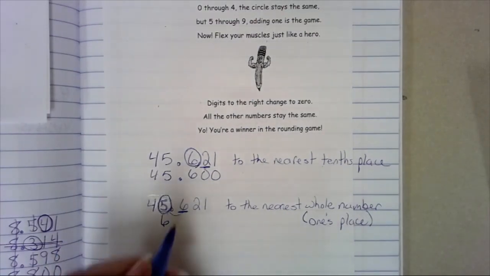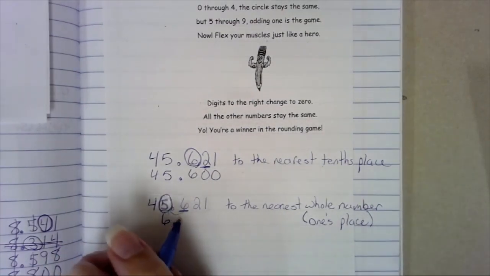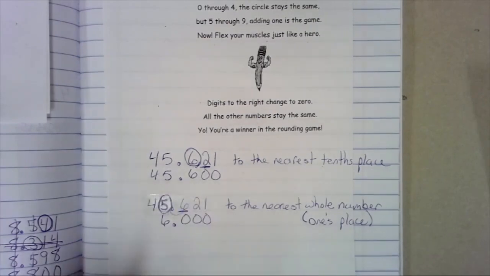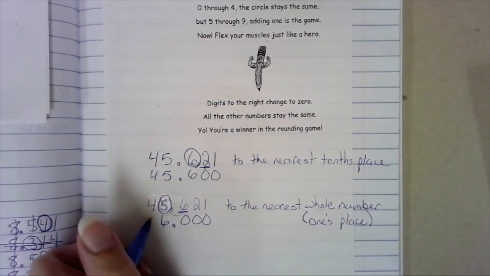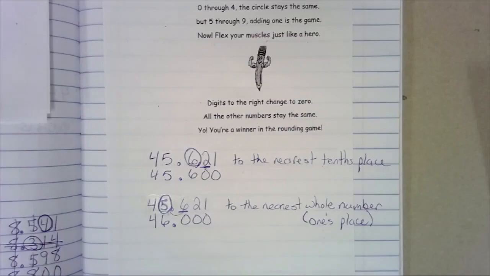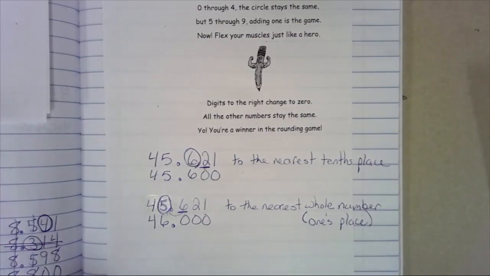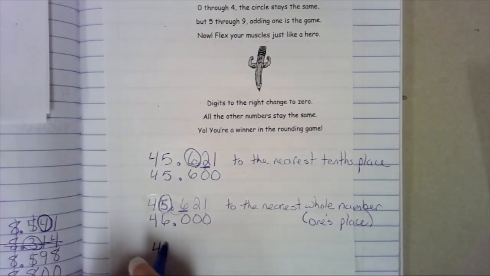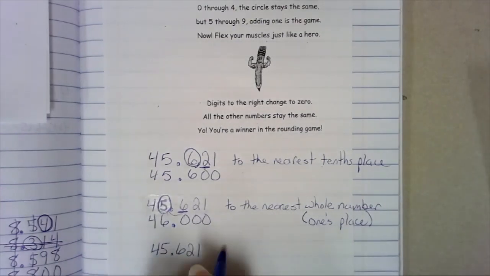Now flex your muscles just like a hero. Digits to the right change to 0. All the other numbers stay the same. Yo, you're a winner in the rounding game. Alright, we're going to do the same number one more time, but we're going to do it to a different place. We're going to round it now to the nearest tens place.